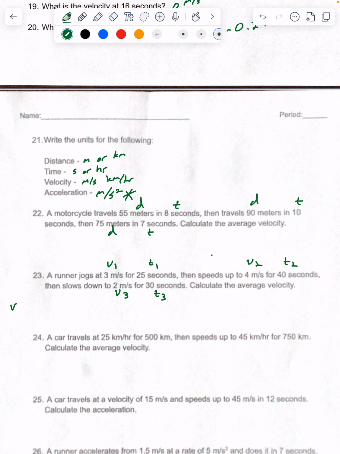We're just going to do that by doing V equals D over T. Okay, so my velocity is 3. My distance, I don't know. My displacement, I don't know. Okay, and then time is 25. Okay, so all I got to do is multiply both sides by 25. So that means D1 would be 75 meters. You're just going to do that for everything.